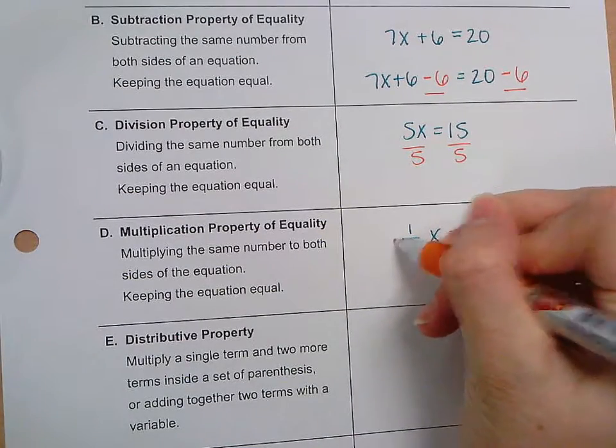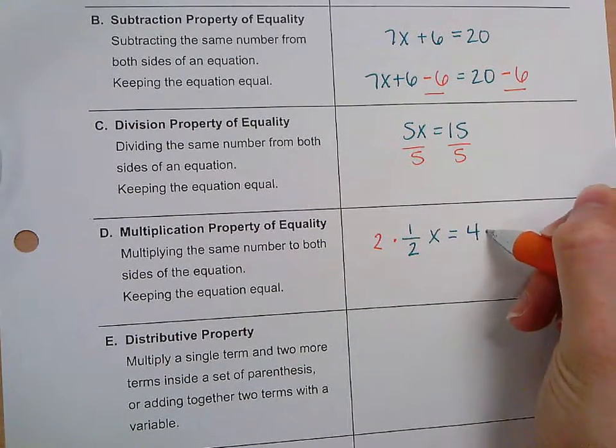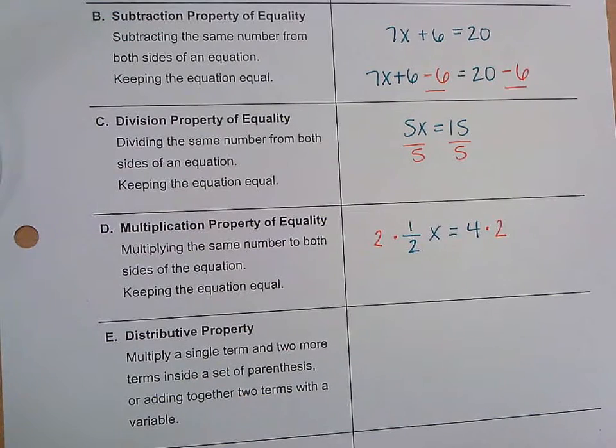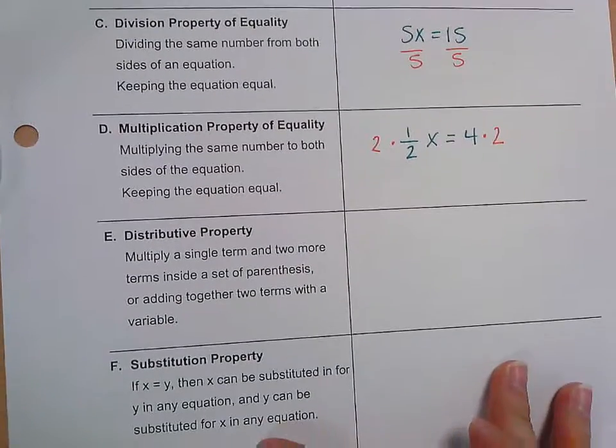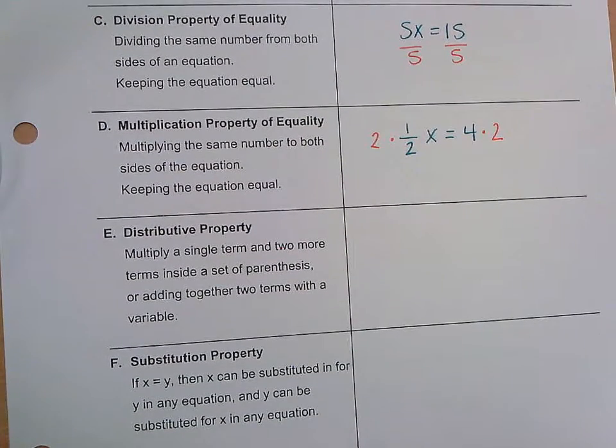So I could multiply both sides by 2 to cancel out that 1/2. That would be the multiplication property of equality. Okay, so those you've definitely used before, probably heard of the properties, but we'll be actually using them in proofs starting Monday.